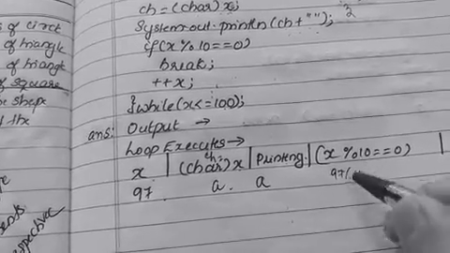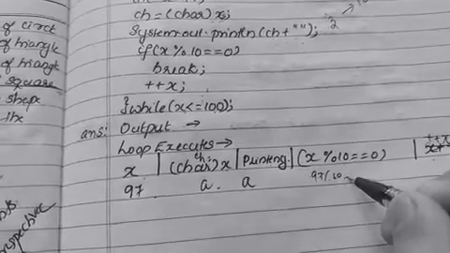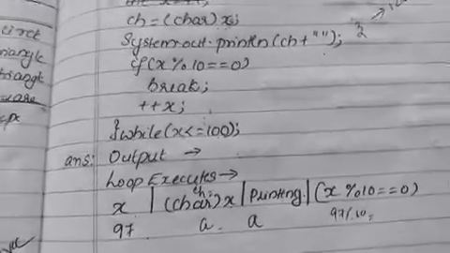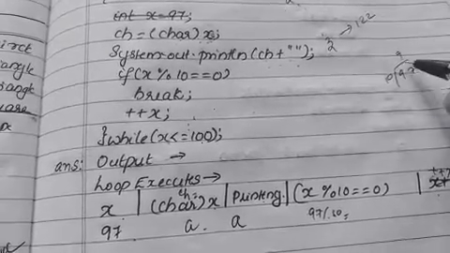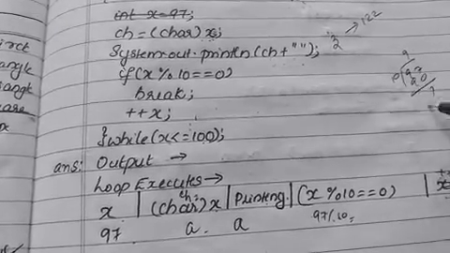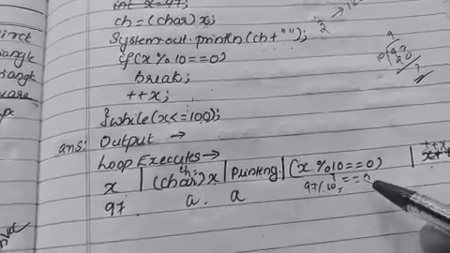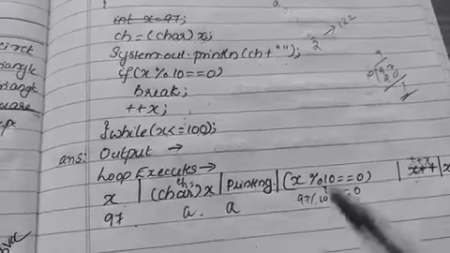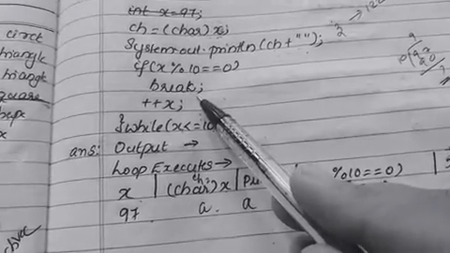The mod operator is used to get the remainder after division. When 97 is divided by 10, what is the remainder? 7 is the remainder. We are checking whether 7 double equal to 0. Is 7 equal to 0? No. So the statement after the if statement will not be executed.